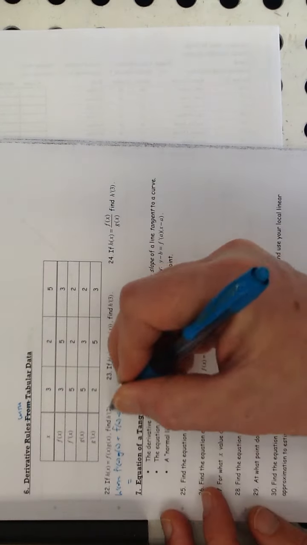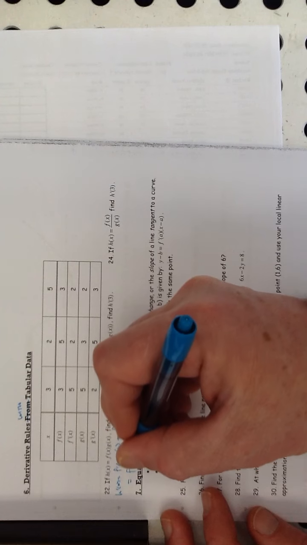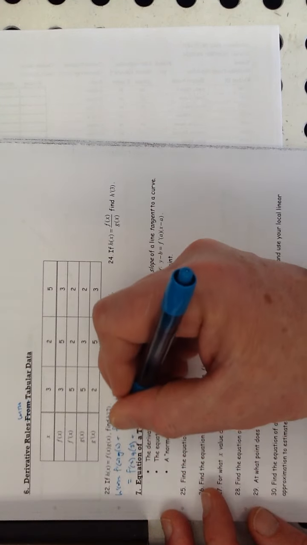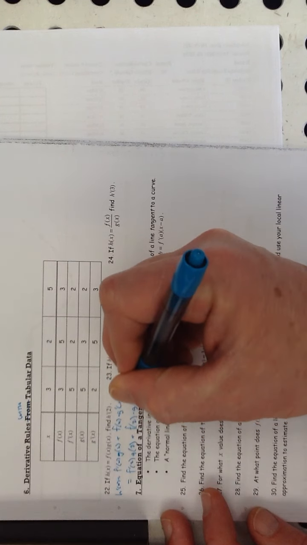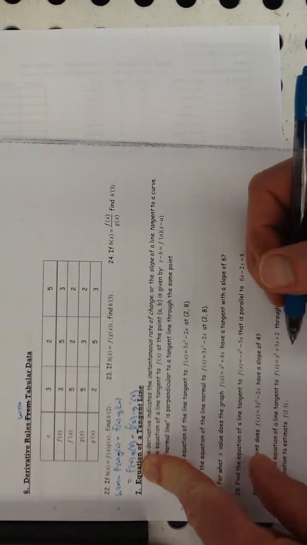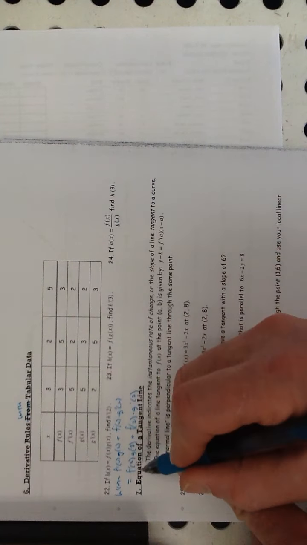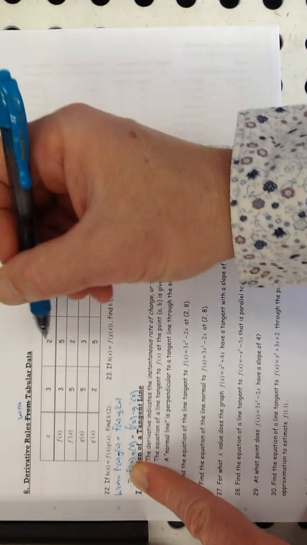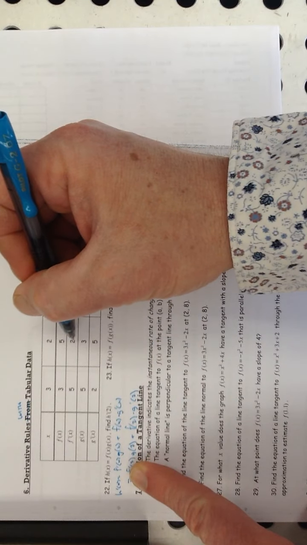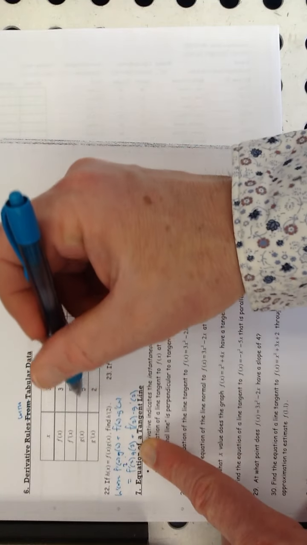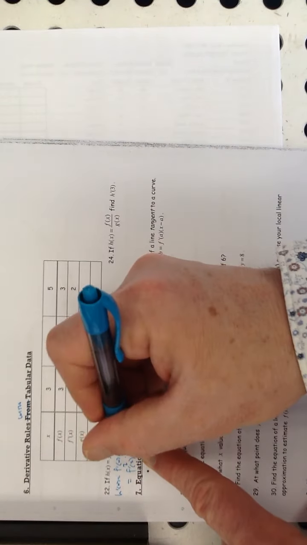Okay, and I want to do that at 2, so that's f prime 2, g of 2. All right, so time for math. F prime of 2 is equal to 2. G of 2 is 3.